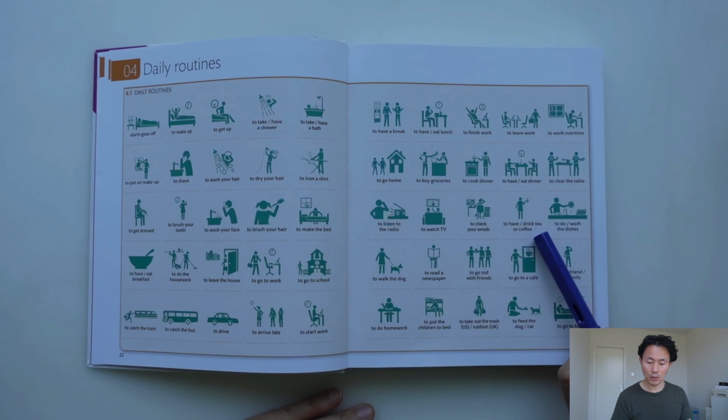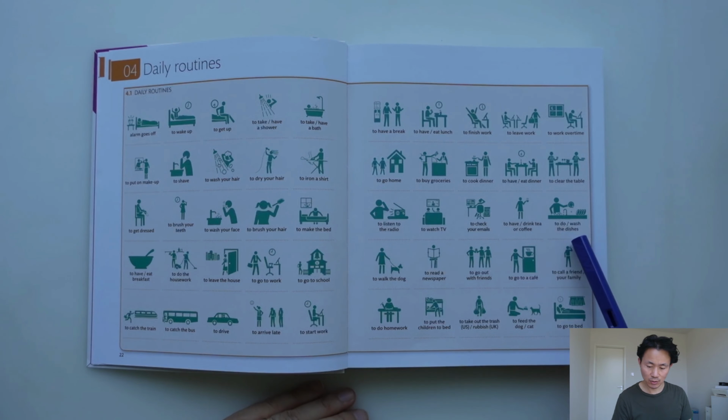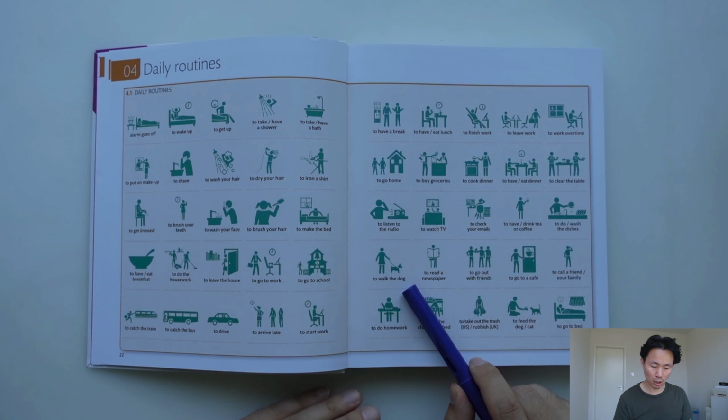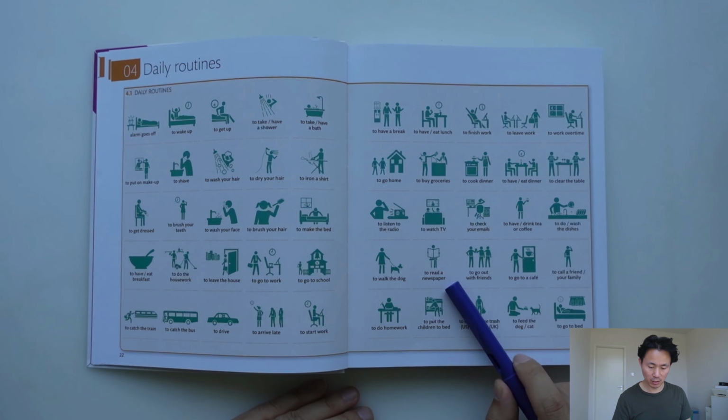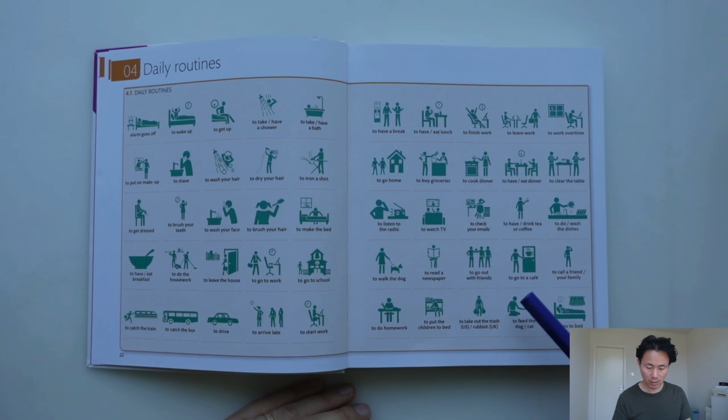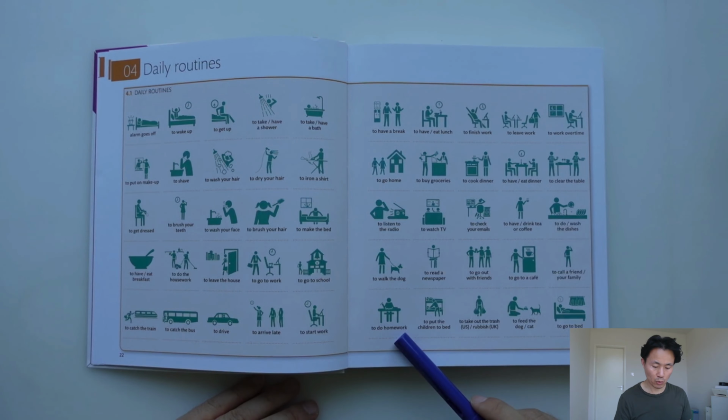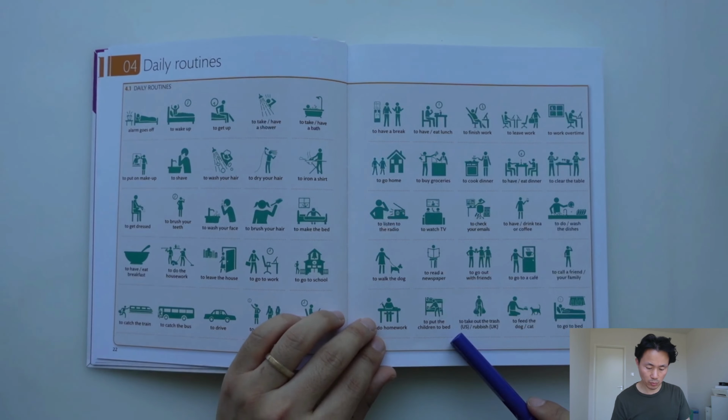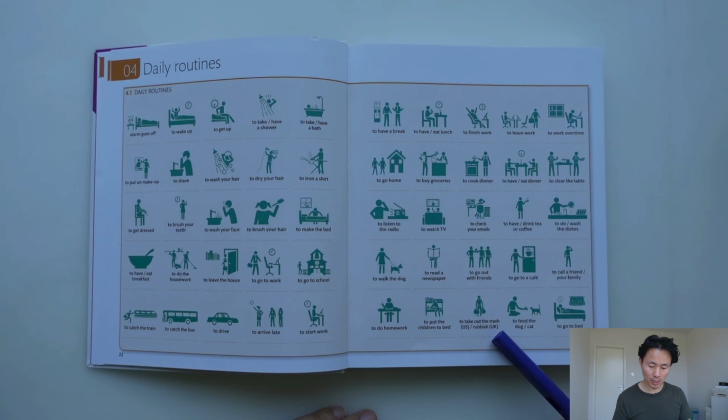to have tea or coffee, to drink tea or coffee, to do the dishes or to wash the dishes, to walk the dog, to read a newspaper, to go out with friends, to go to a cafe, to call a friend or to call your family, to do homework, to put the children to bed, to take out the trash, or we can say to take out the rubbish.